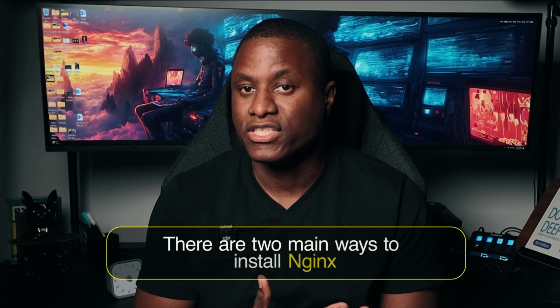SSL termination means the proxy or the load balancer is the endpoint for the encrypted SSL or TLS connection. It decrypts the traffic there, then forwards it either as plain traffic or re-encrypts it and then forwards it to the backend server.